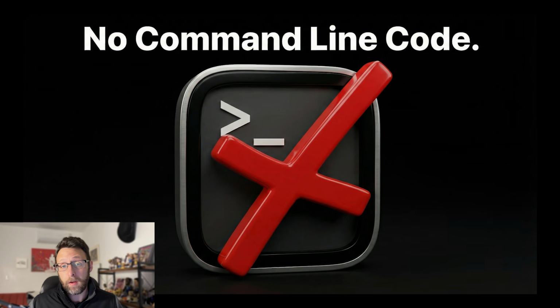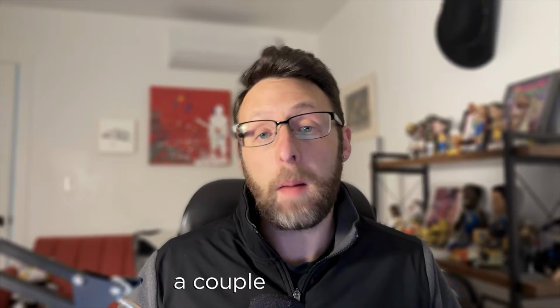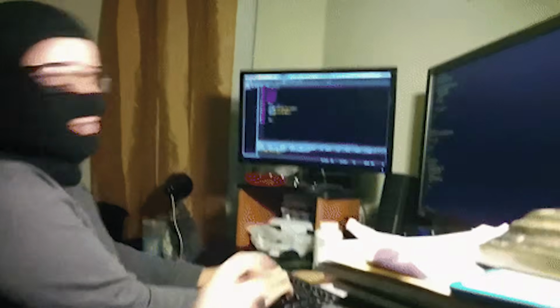Other tutorials will show you how to do this using fancy command line code, but that can leave massive security vulnerabilities, which means in literally a couple of minutes, a hacker could access all of your usernames and passwords, your email, your Google Drive, all of your API keys, and crypto tokens.